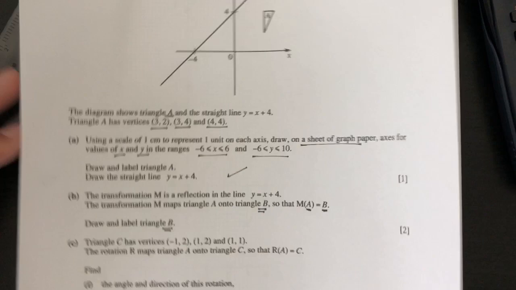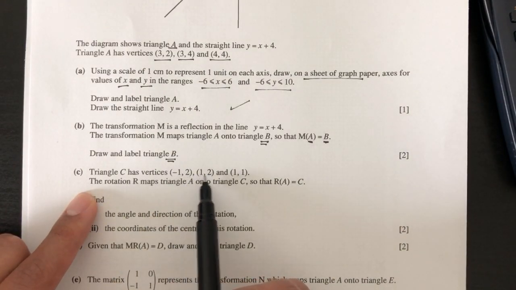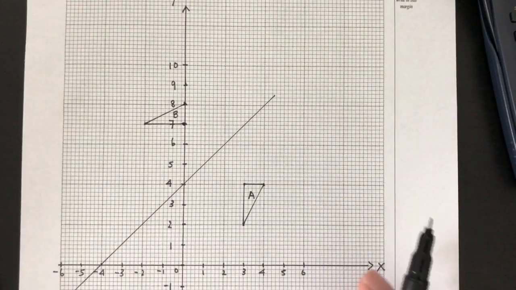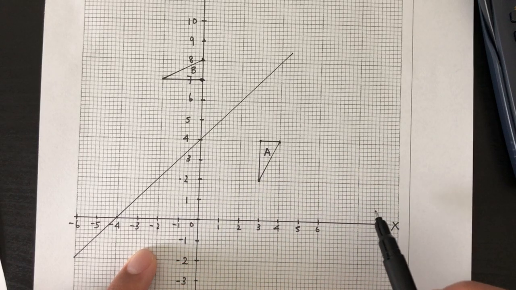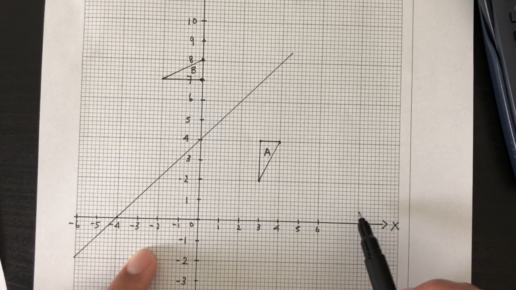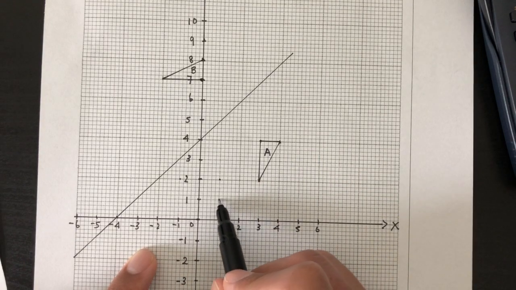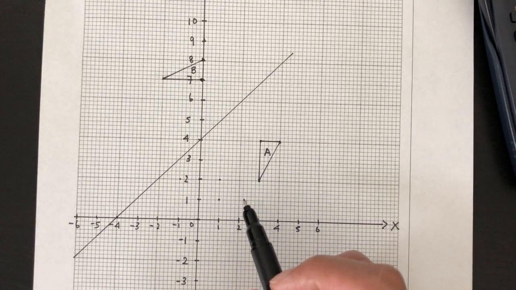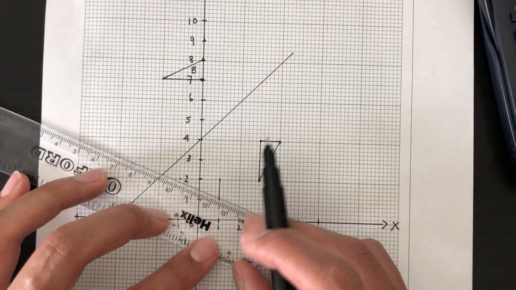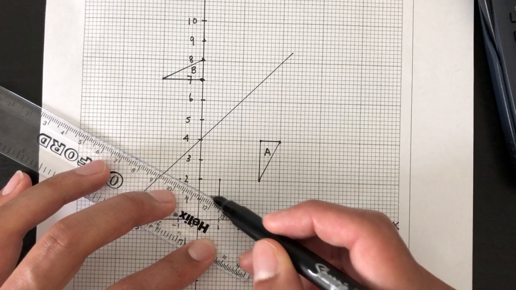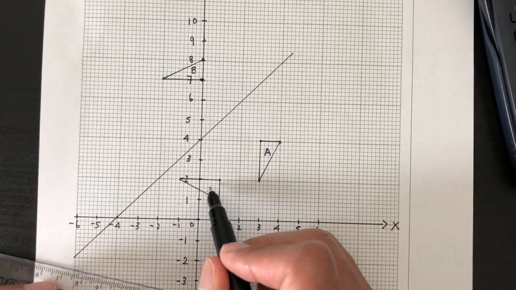Now the next one is part C. Triangle C has vertices (-1, 2), (1, 2) and (1, 1). So let's draw that first. Triangle C has vertices (-1, 2), then we have (1, 2), and then we have (1, 1). That is your triangle C. So draw and label this as your triangle C.